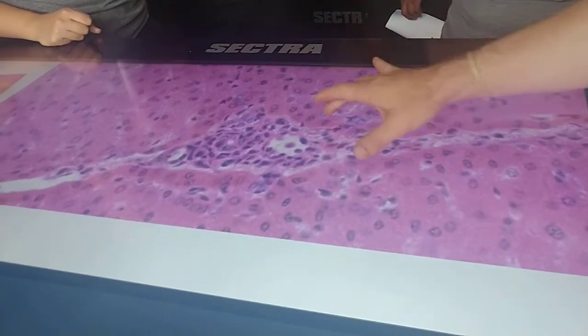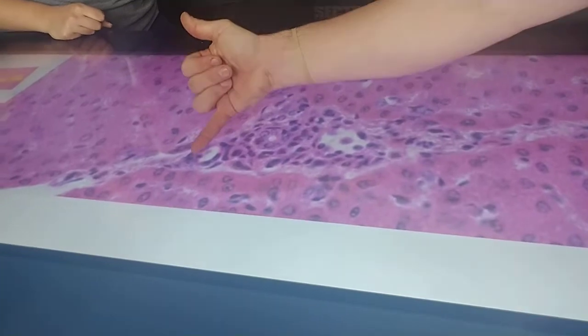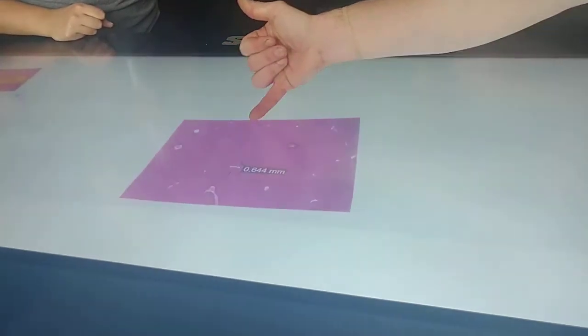So in comparing these, this guy here has a little bit of a smooth muscle wall, so that's my arteriole there.